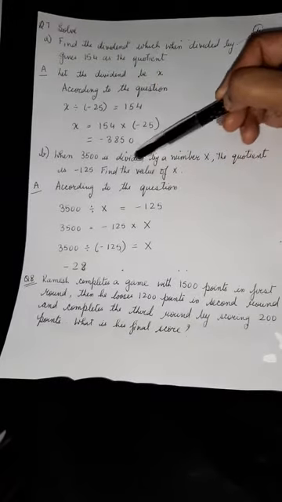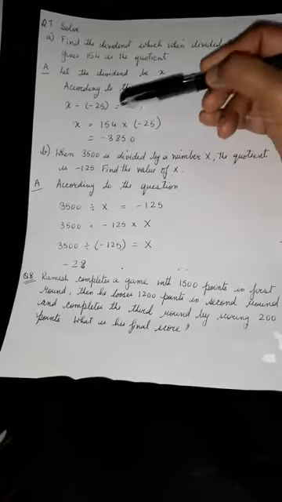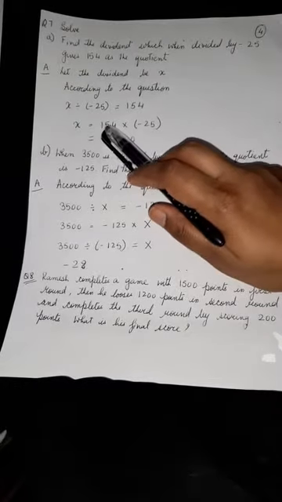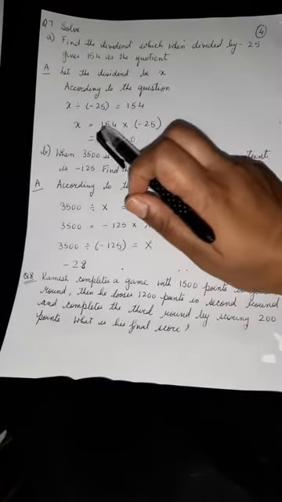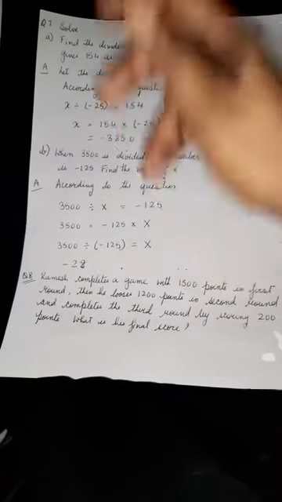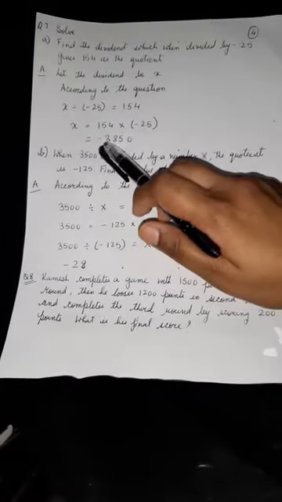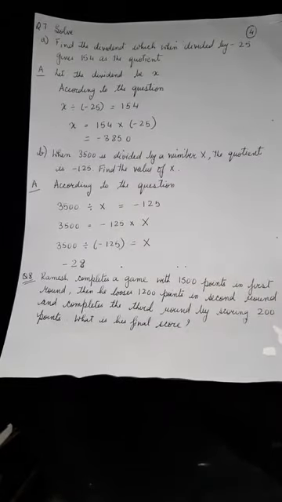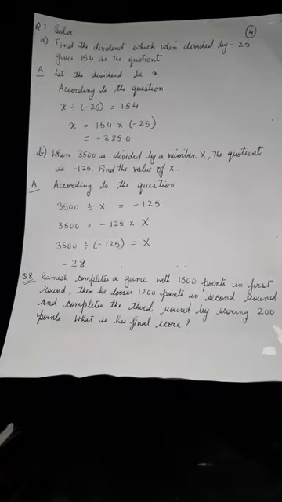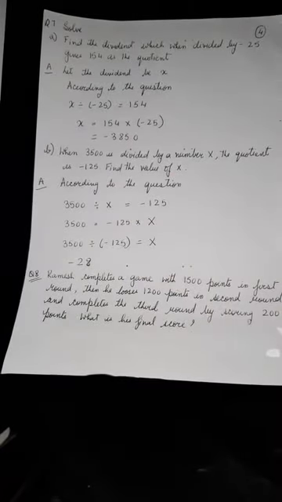Remember the transposition method. Here it is a division sign, so when the integer goes to the other side, it will become multiplication, and since one integer is negative, the answer will have one negative sign in the product. So the answer is minus 3850. Second part is, when 3500 is divided by a number x, the quotient is minus 125.